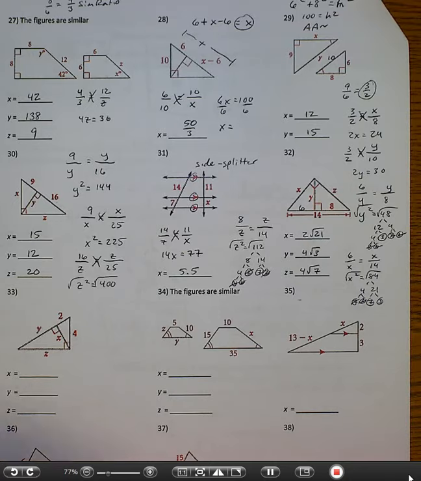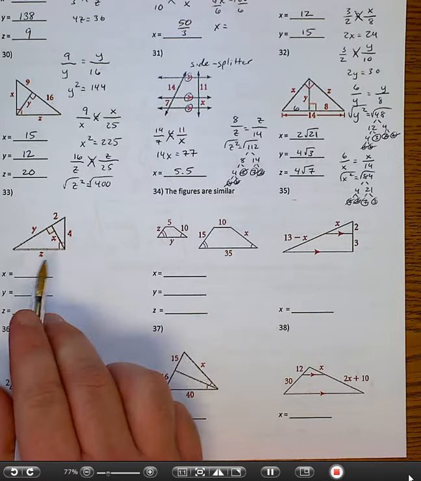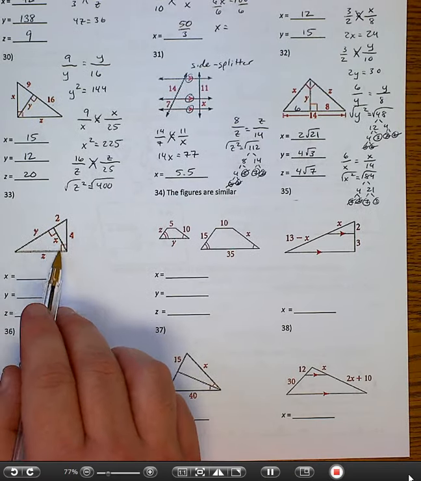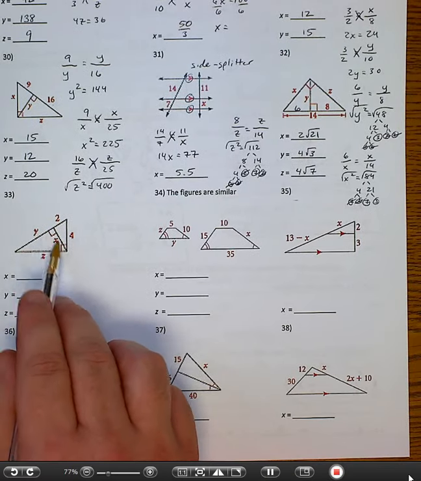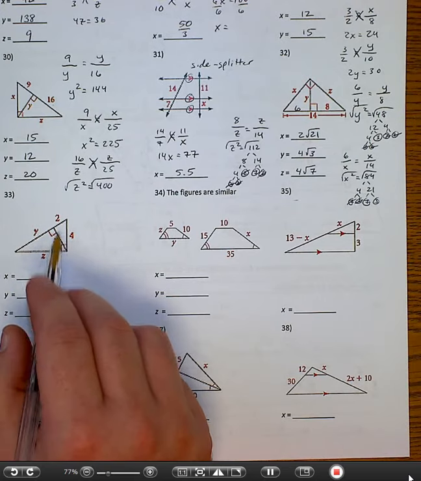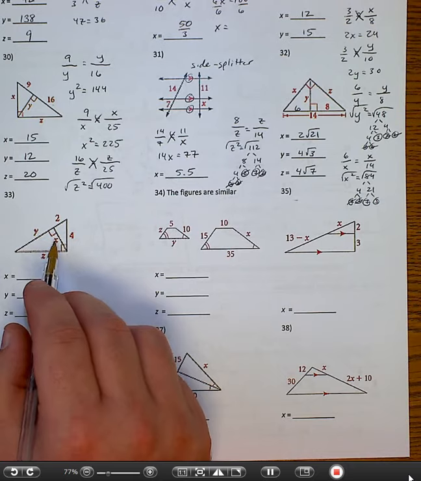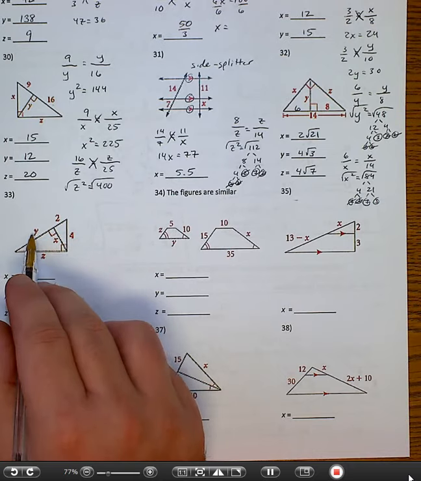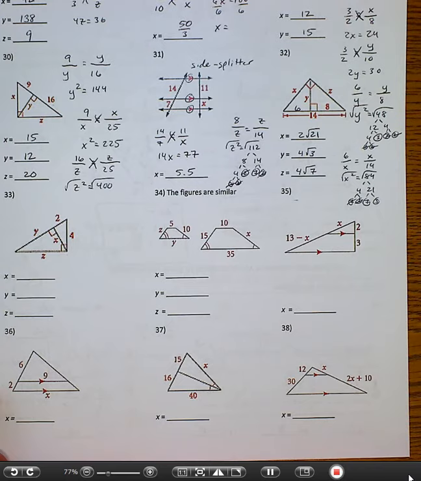Okay, in the last video here, we're gonna finish this up. 33. We are again dealing with right triangle similarity. I got an altitude, right angle there. I would do x as the geometric mean, but that'd be hard because I'd have 2 over x equals x over y, and I have 2 variables, and that's not going to work. So I should probably find y first.